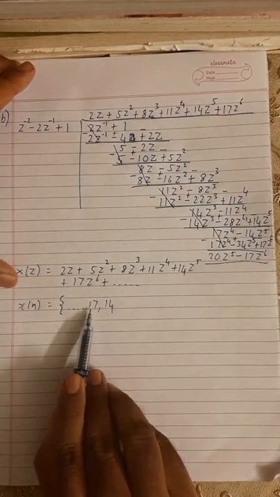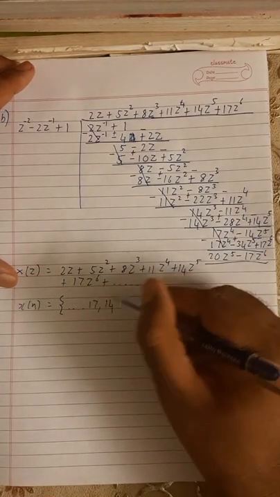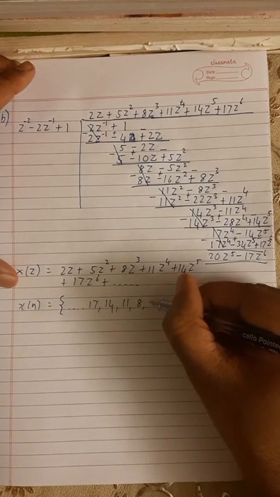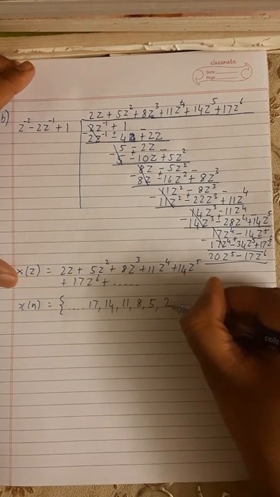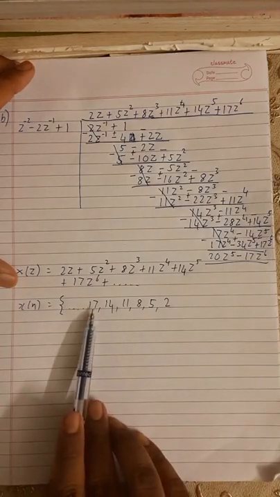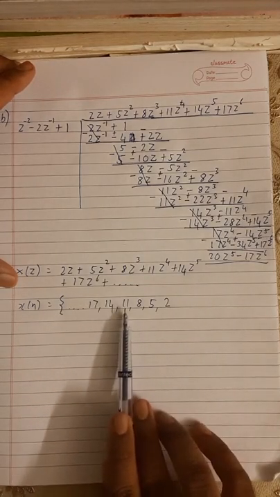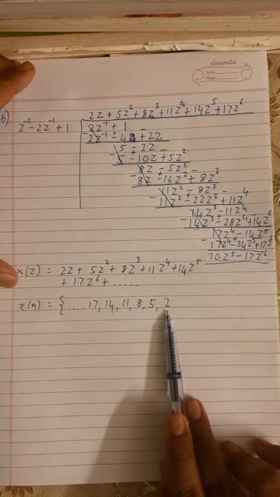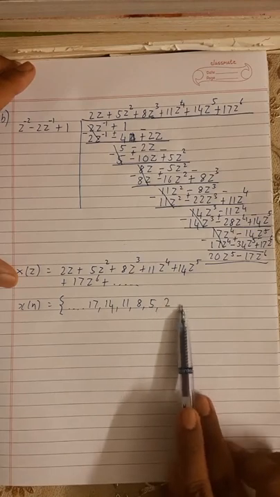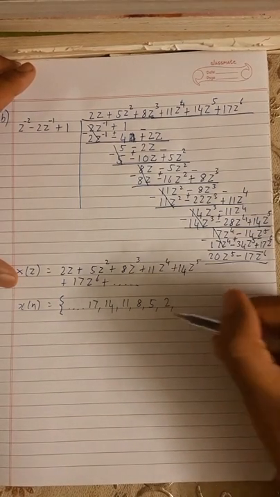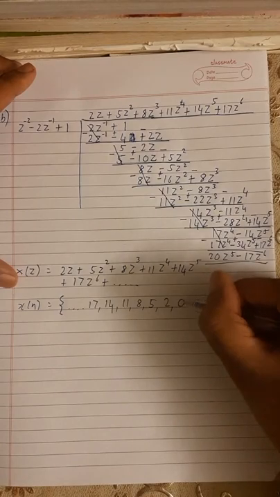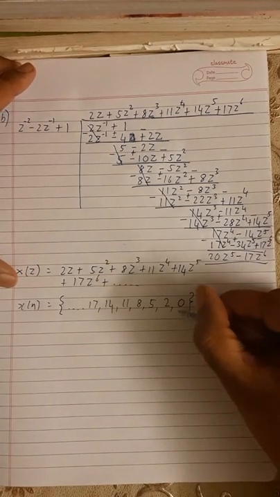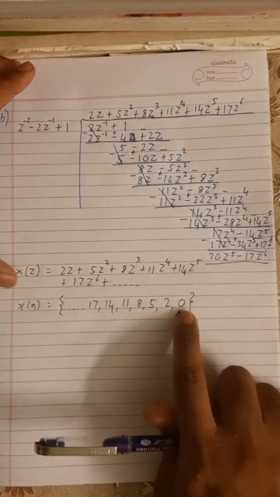Then comes 17, then comes 14. This is at n is equal to minus 6. This is at n is equal to minus 5. Then comes 11, then comes 8, then comes 5, then comes 2. This is at n is equal to minus 5, n is equal to minus 4, n is equal to minus 3, n is equal to minus 2, and this is n is equal to minus 1. So the amplitude of the signal at n is equal to minus 1 is 2. And the amplitude of the signal at n is equal to 0 is 0. That is, the value of the signal at the origin is 0.